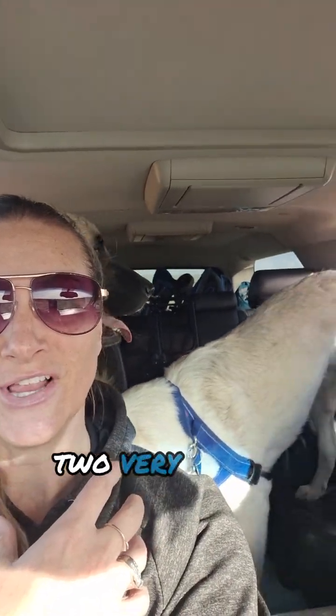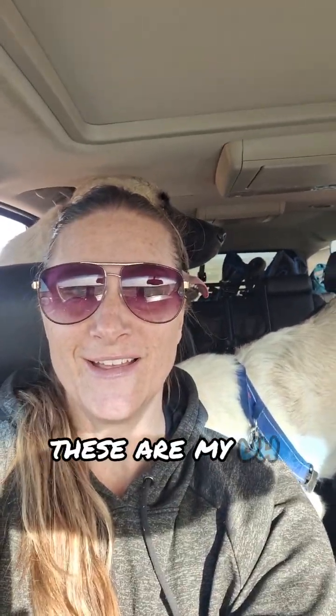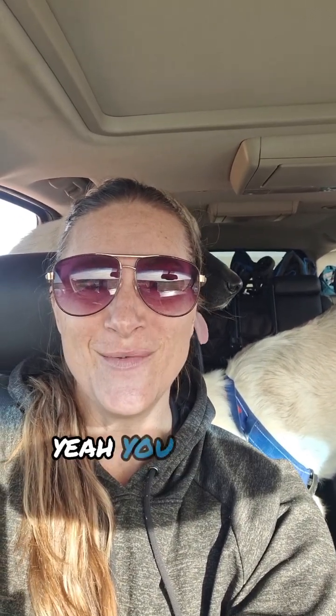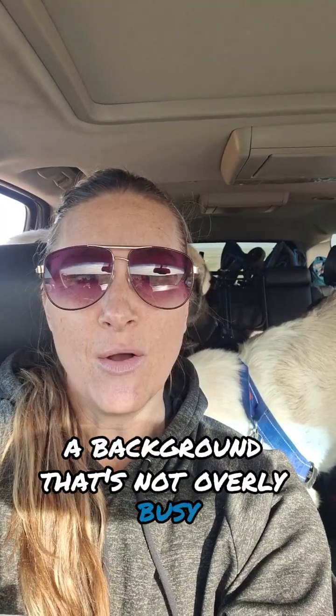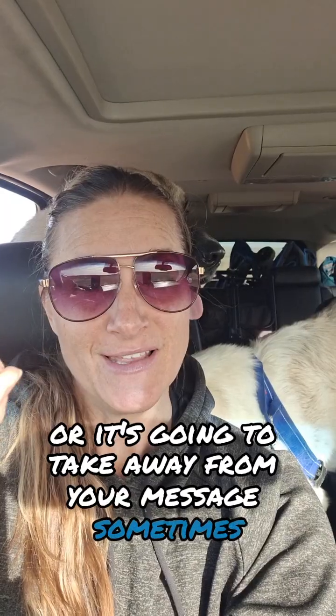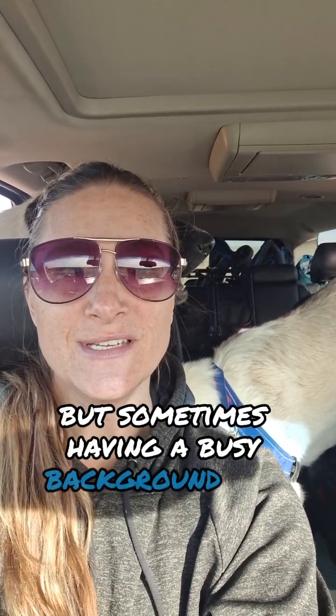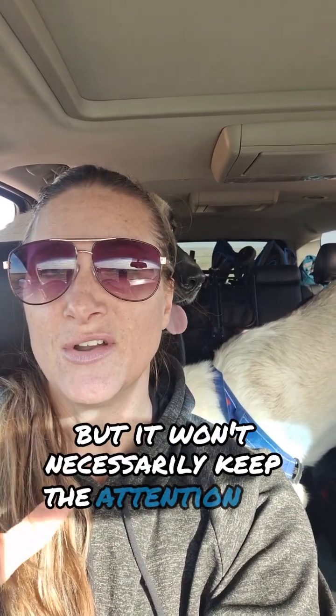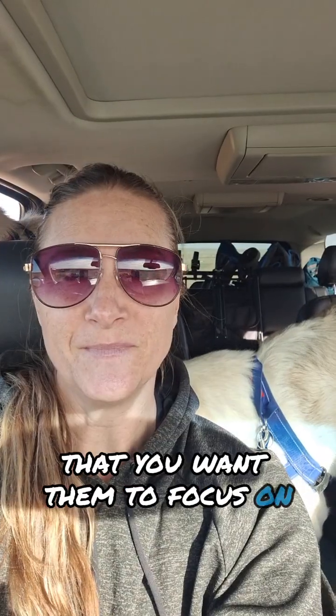See now how much activity is in my background. Two very large dogs. These are my Anatolian Shepherd Great Pyrenees mix. But yeah, you want to have a background that's not overly busy, or it's going to take away from your message. Sometimes, and we'll get into this later, having a busy background can keep the attention longer, but it won't necessarily keep the attention on the subject that you want them to focus on. So keep that in mind.